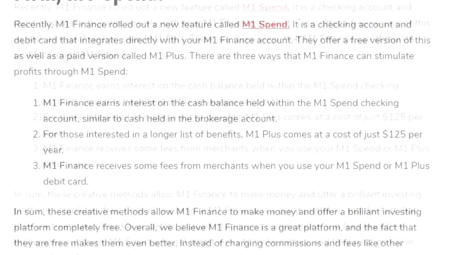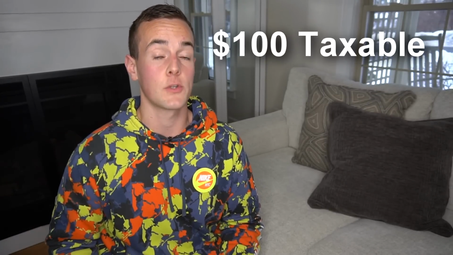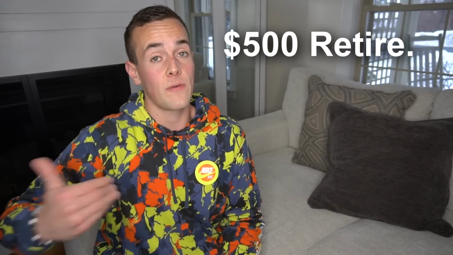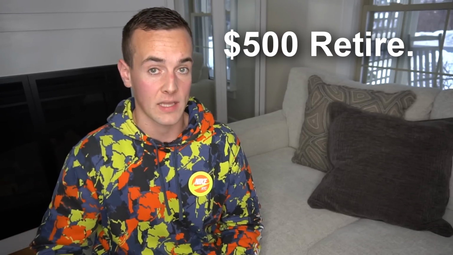As far as the minimum balances to get started, it is $100 to open up a traditional account or $500 to open up a retirement account, and the retirement accounts as well are fee-free and commission-free.